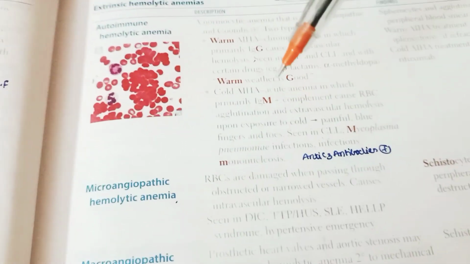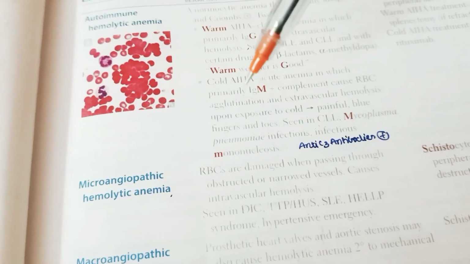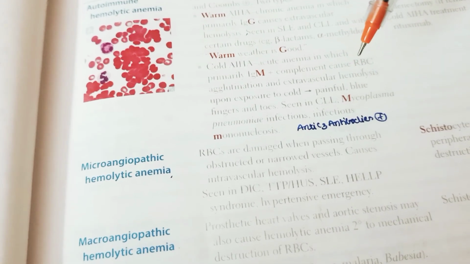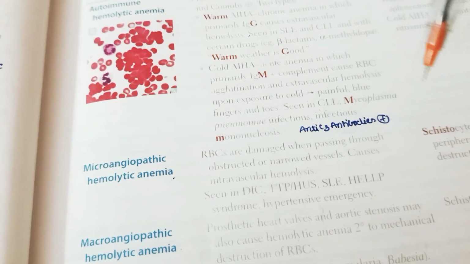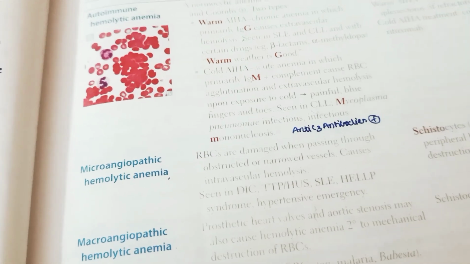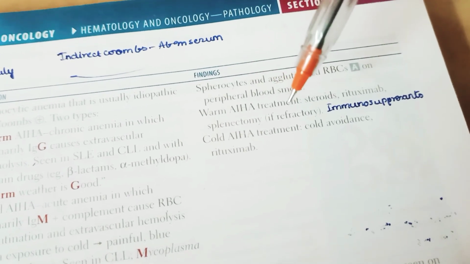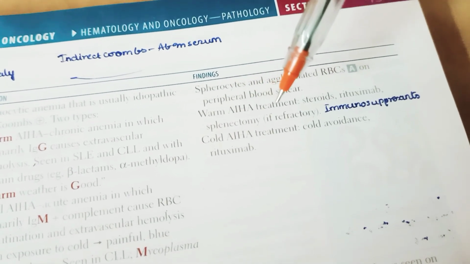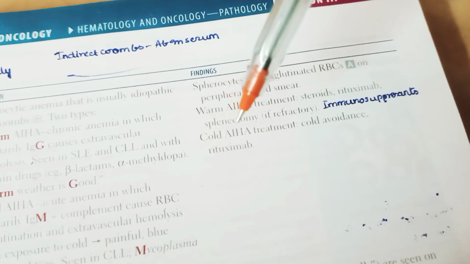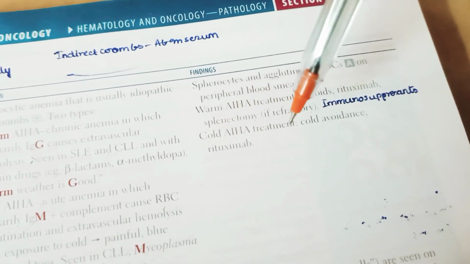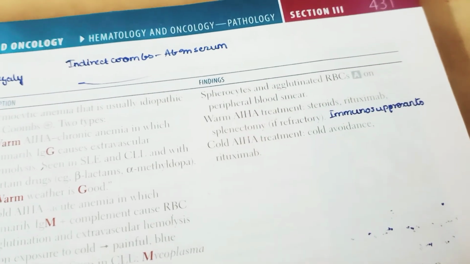So that is the difference between warm and cold: in warm, IgG antibody will attack, and in cold, IgM antibody will attack, leading to extravascular hemolysis. Findings are spherocytes and agglutinated RBCs on peripheral blood smear. Warm AIHA treatment is steroids, rituximab, splenectomy if refractory, or immunosuppressants. Cold AIHA treatment is cold avoidance and rituximab.